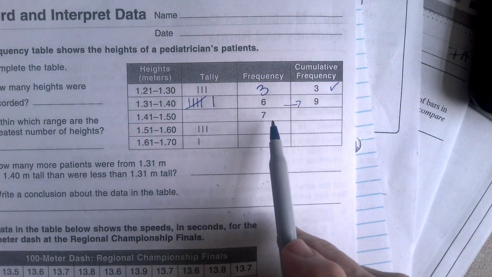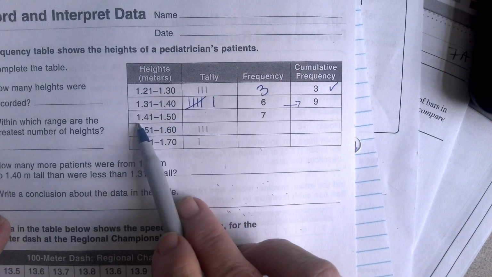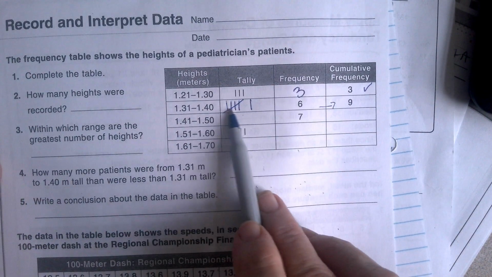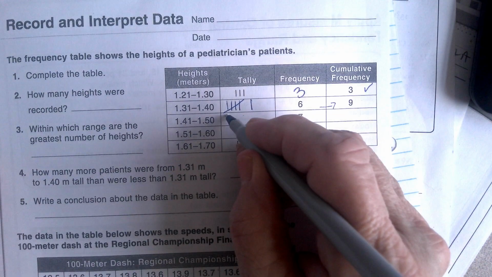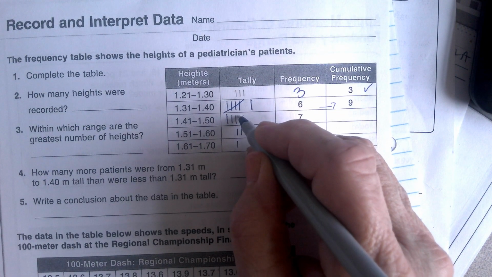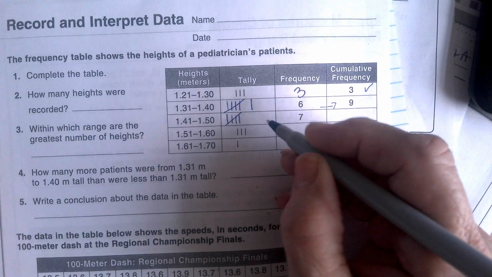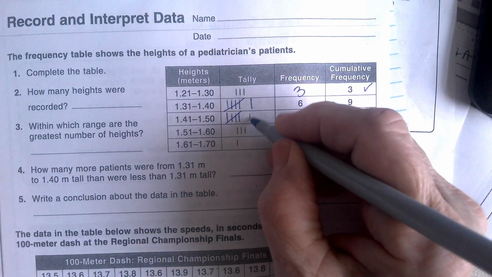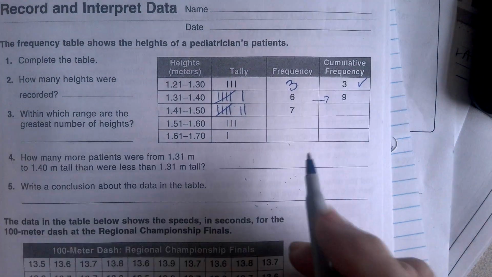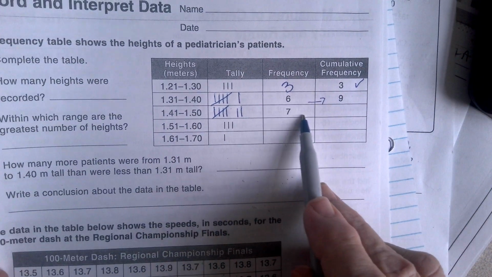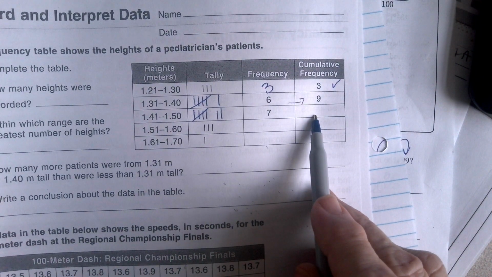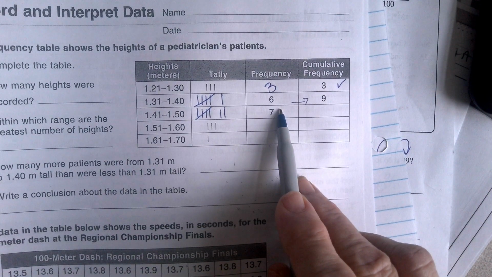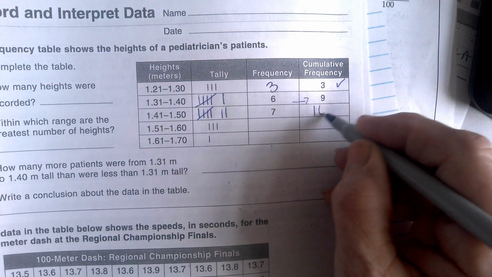So how many people were there in the 1.41 to the 1.50 range? 7. So we need to do the same thing. We need to put our tally marks. 1, 2, 3, 4, 5. And how many more do I need to draw? 2 more. And so that was 7. Now what is our cumulative amount of people? 16. Yeah, 9 plus the 7 people that we just recorded is 16.